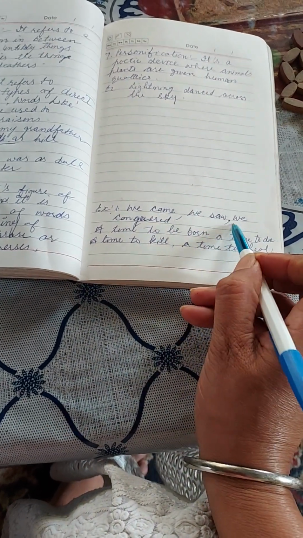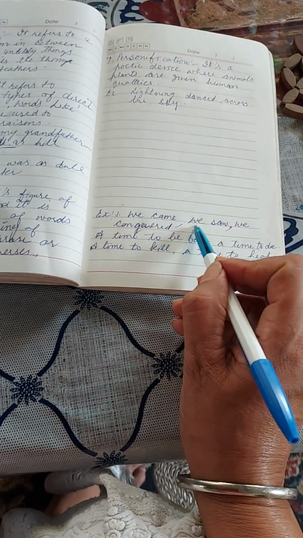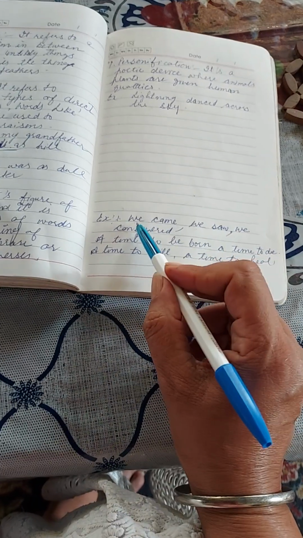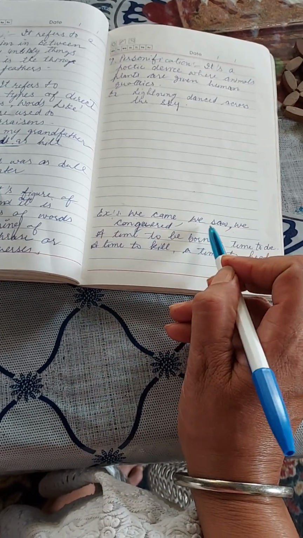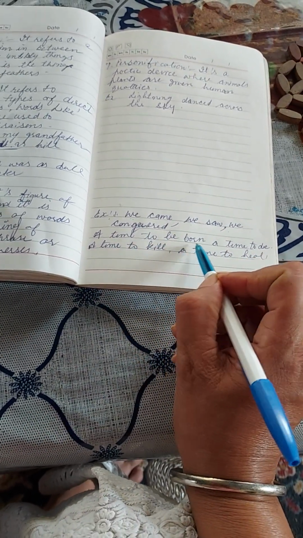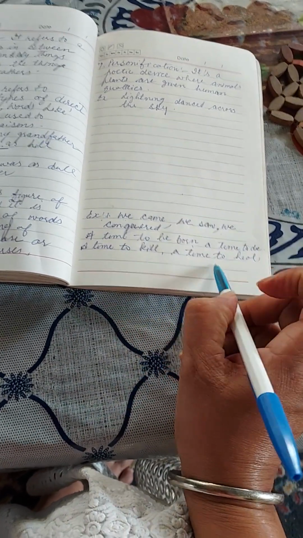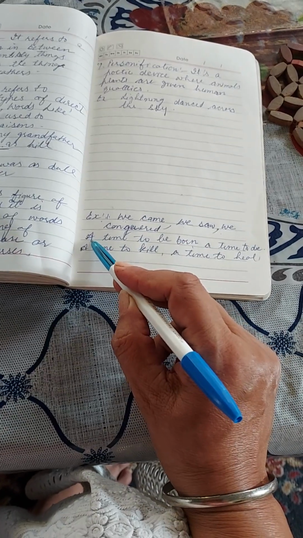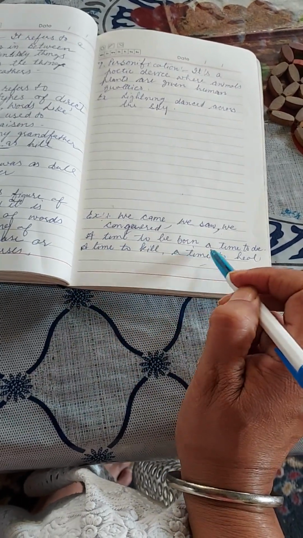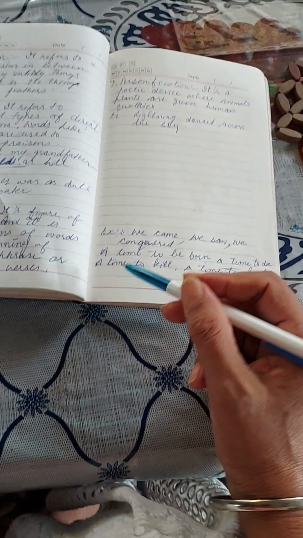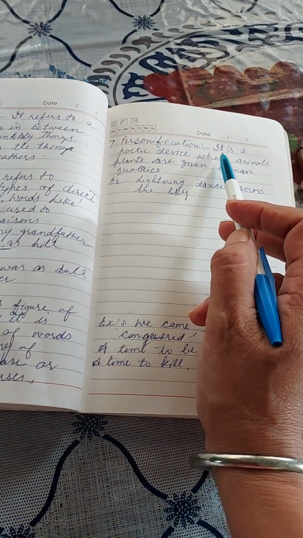Here we is written in the beginning, so we can say this is anaphora. A time to be born, a time to die, a time to kill, a time to heal. Here in the beginning the word time is repeated. So this is anaphora.